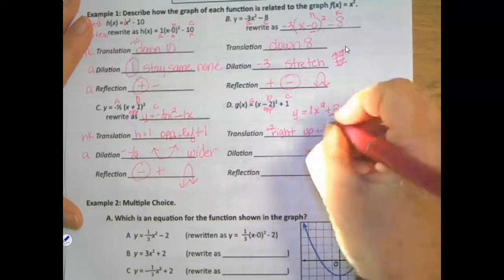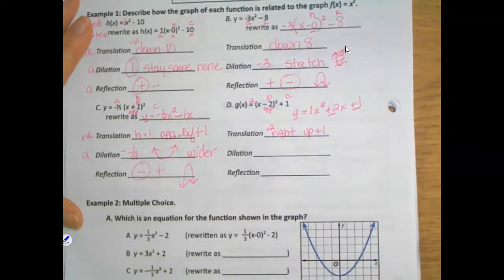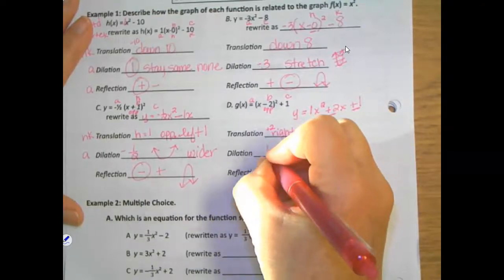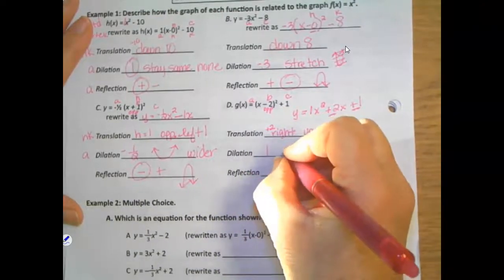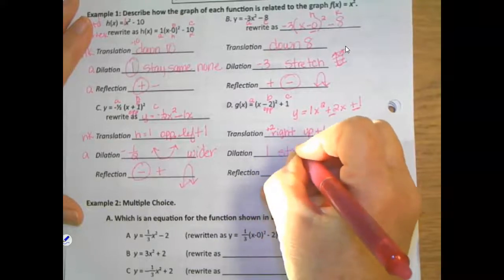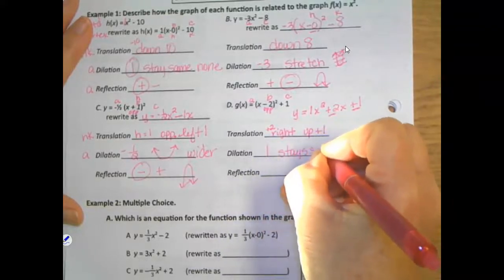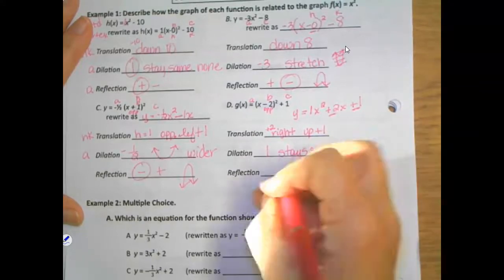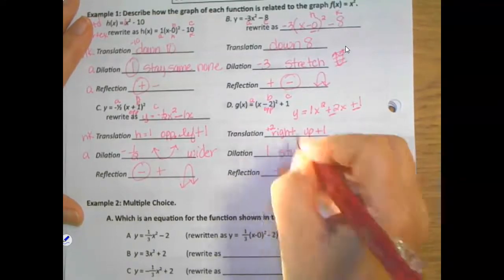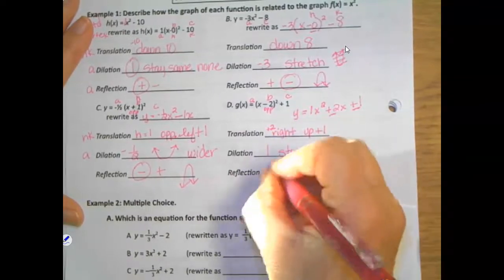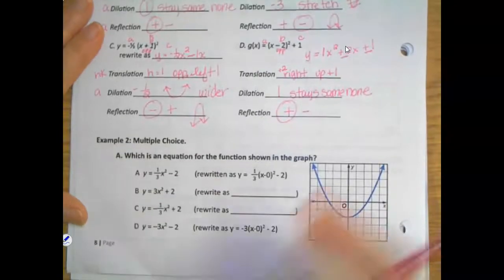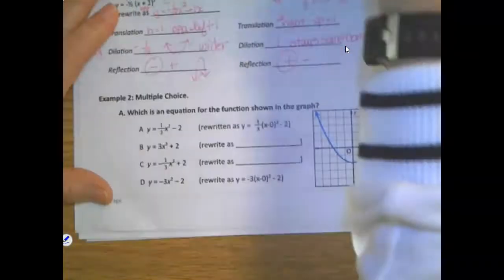Okay. My dilation, my A, nothing's going to happen because my A is 1. And that means it stays the same or none. My reflection, is it positive or negative? My 1 here is positive, and that's it. All right, so which is an equation for the function?